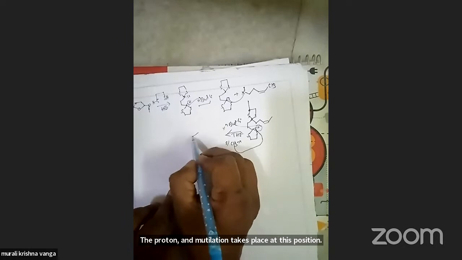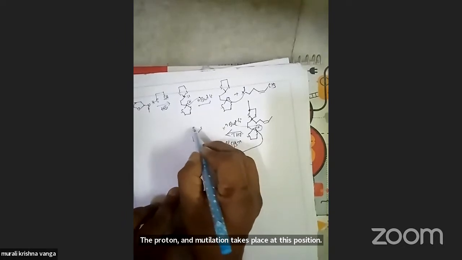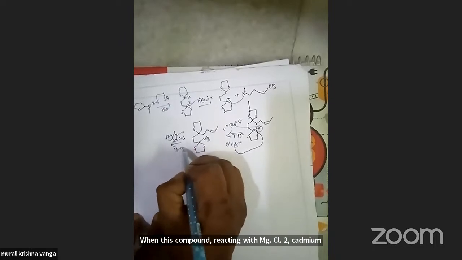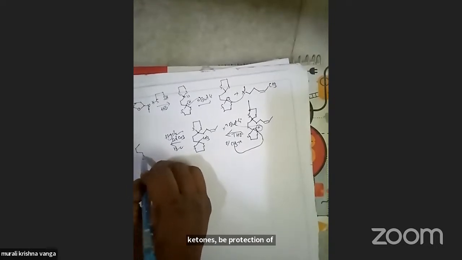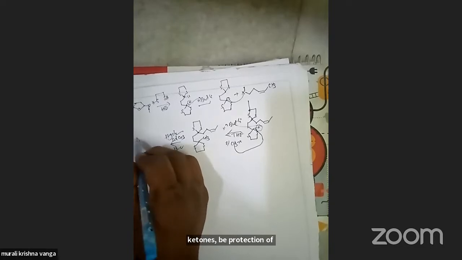Then here methyl. When this compound reacts with MgCl2, cadmium carbonate and water, it undergoes deprotection of the dithianes, then ketones are formed as the products.